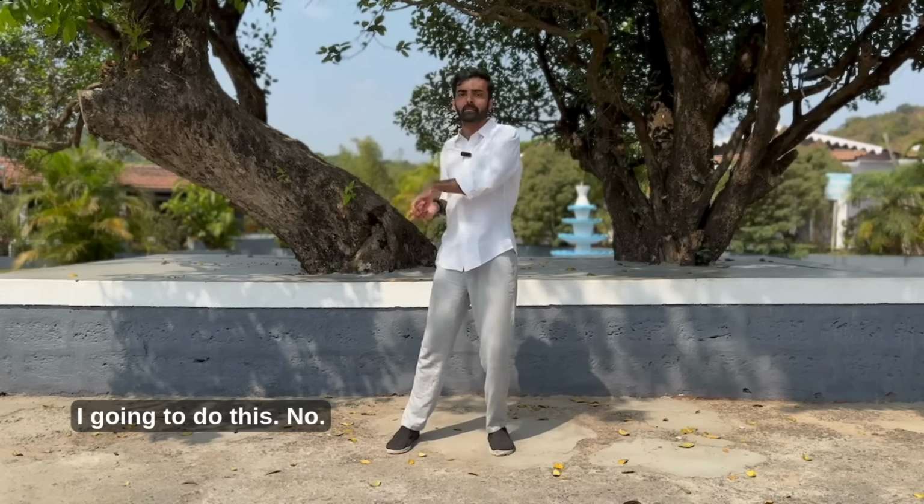Okay, the knife is going to, I'm going to do this and that. No. You have one chance, so you have to put all your energy into one attack. So that is how a martial art works. So this is another movement.